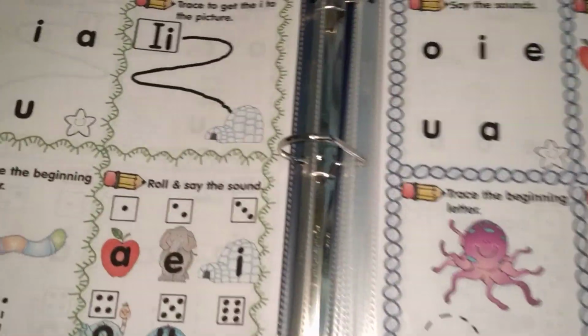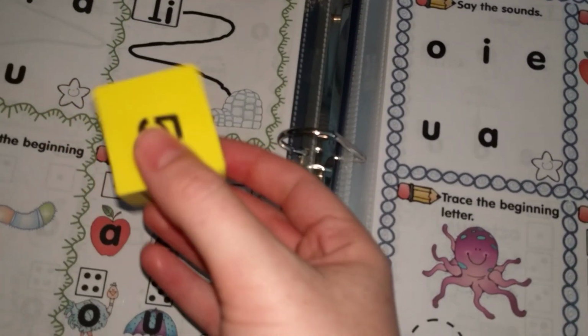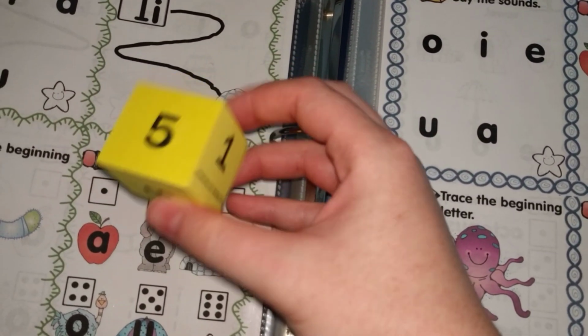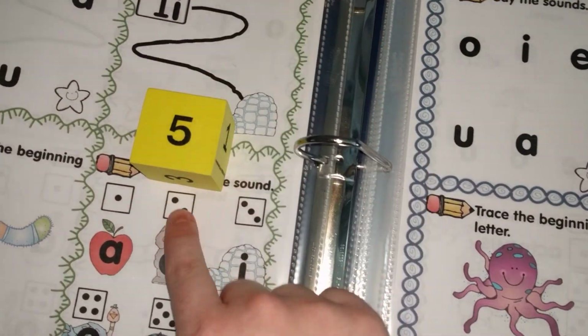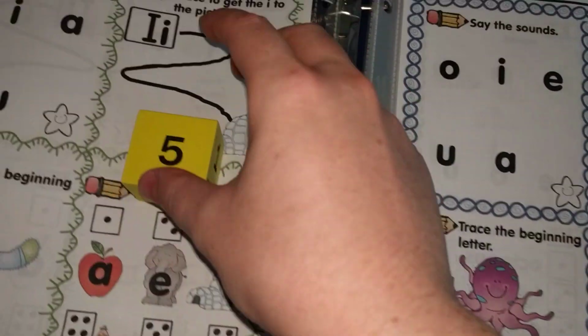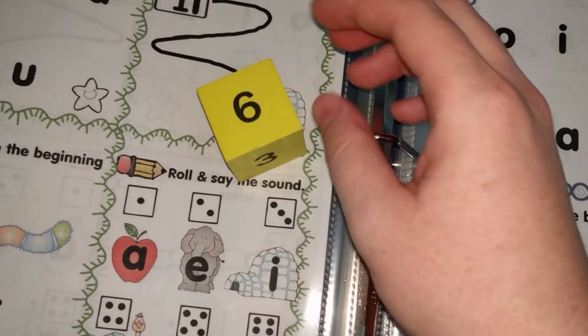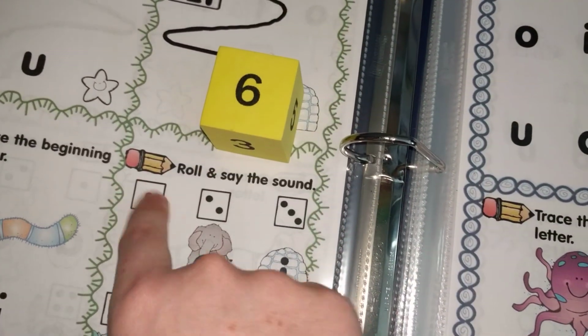So what he does is you just need a dice. And I pulled this dice out because it has numbers instead of the dots, so he's actually matching the number to the amount. So it's kind of math too, but it's really easy math for him. But I just did that. But you can just use a regular dice.